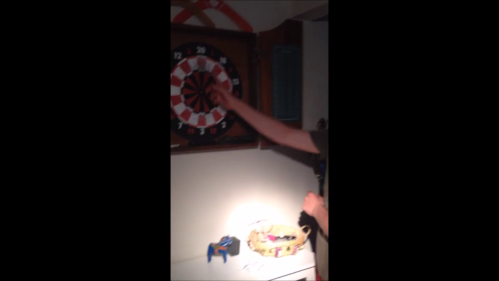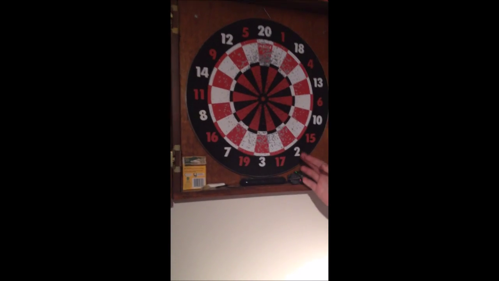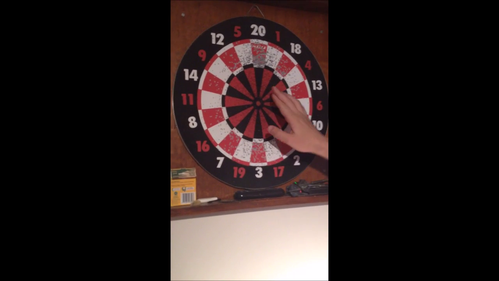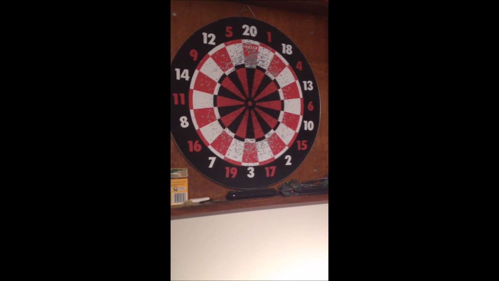Okay, what we got here is a diameter. A diameter is when a line goes from one end of a circle all the way to another, passing through the center of the circle.